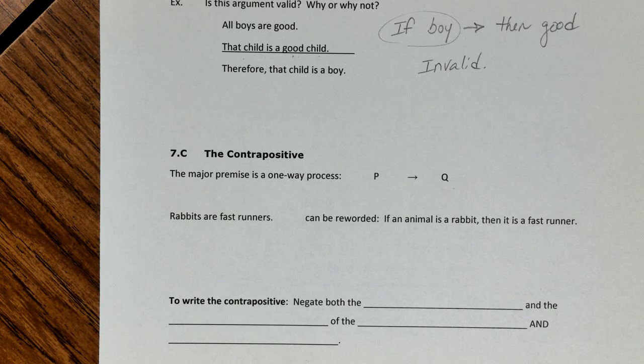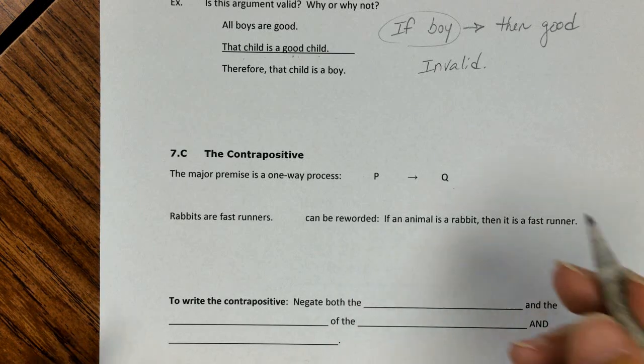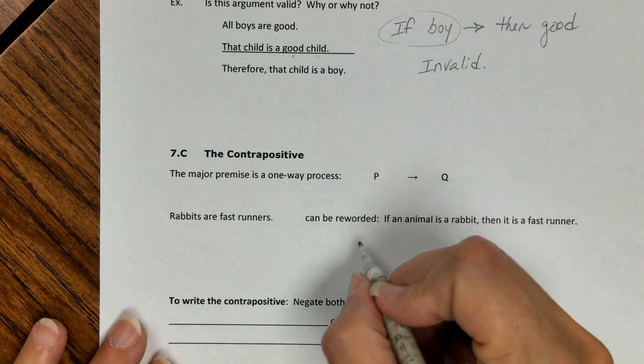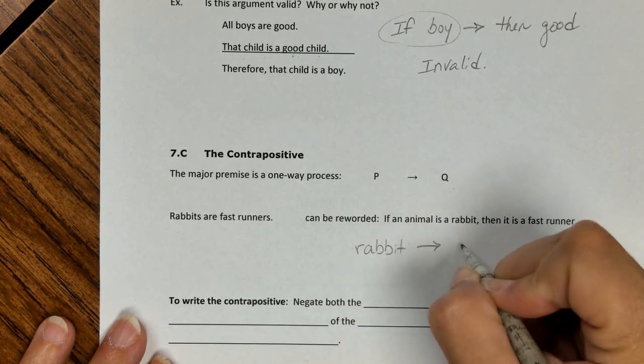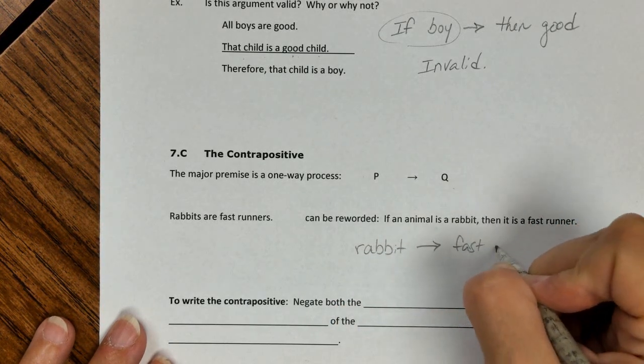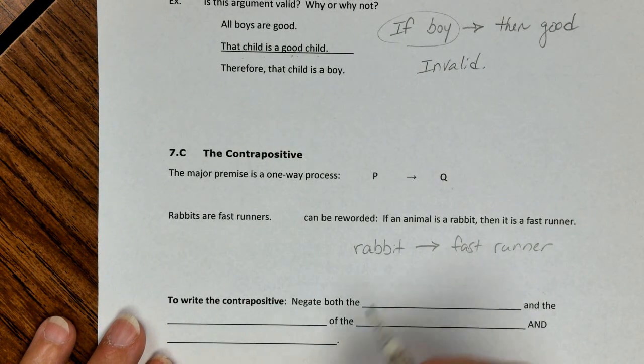Here's another one that is not written as an if-then. Rabbits are fast runners. We can reword that: if rabbit, then fast runner. The whole sentence is written here. In my P-Q form, I would say if rabbit, then fast runner. That's my hypothesis and my conclusion.